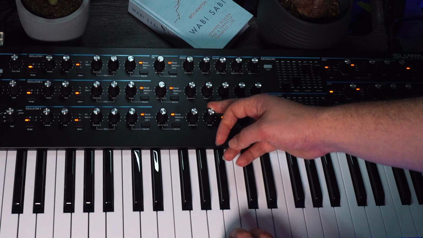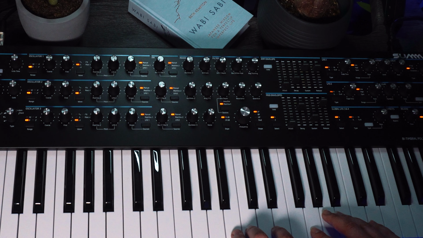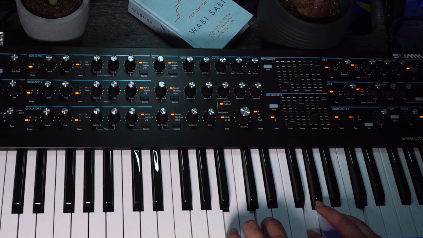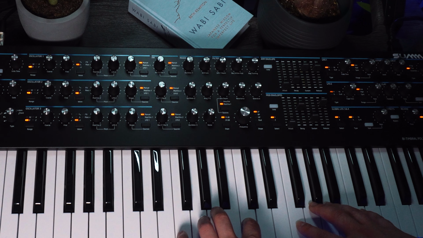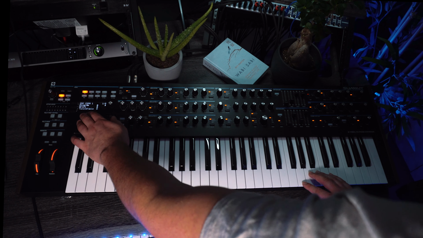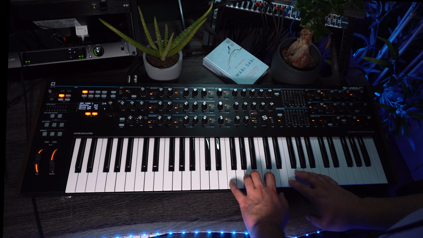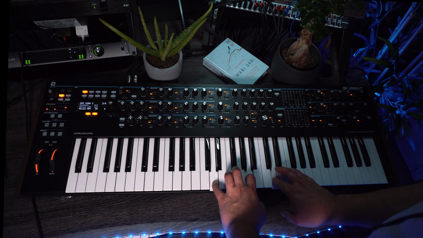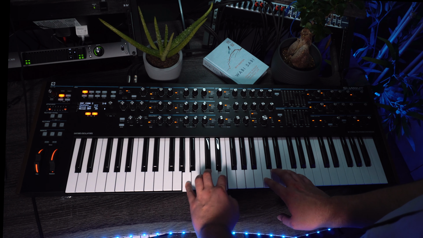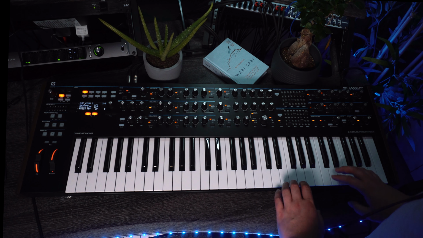First one, adding a bit of noise. This can add a really, really beautiful side to your sound that makes it a little bit more dirty and lo-fi. Bonus points if you high pass filter the noise to make it less bassy. So beautiful. And then the final bonus tip here is if you want to add some distortion.